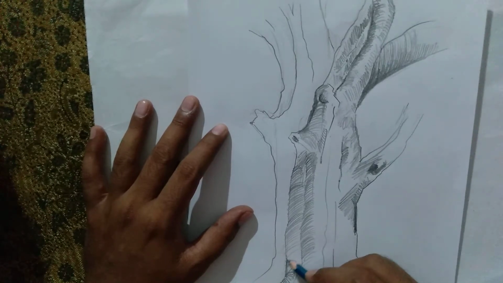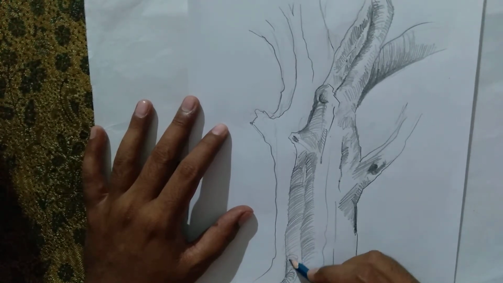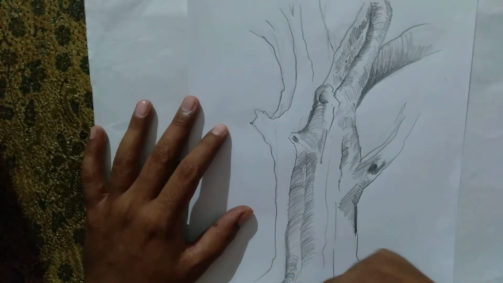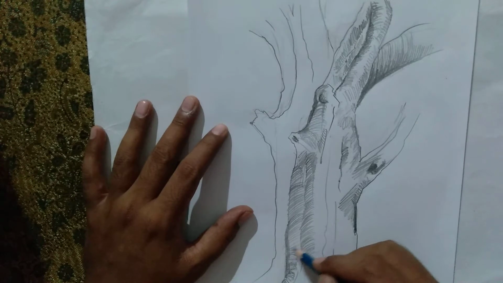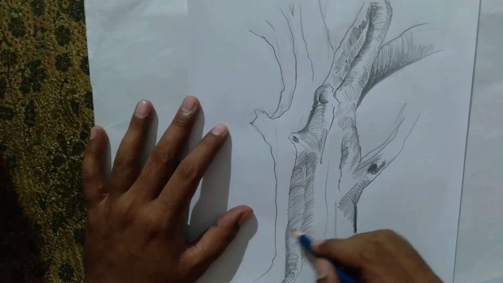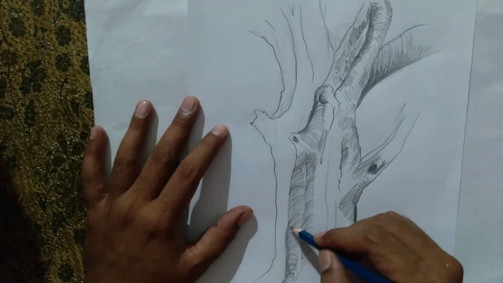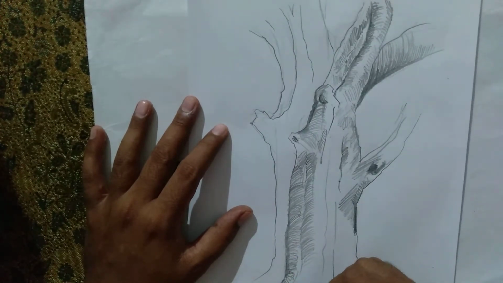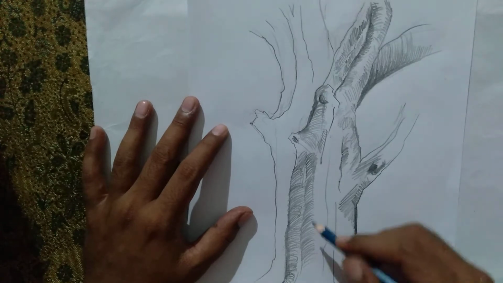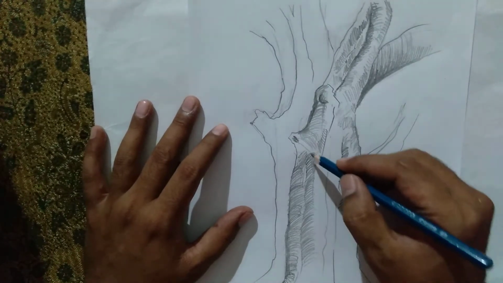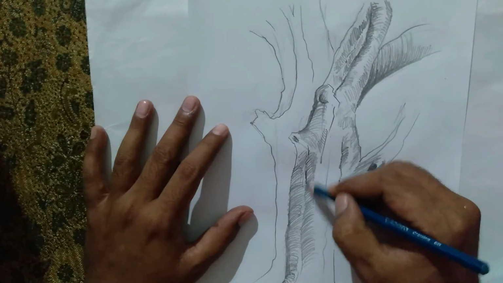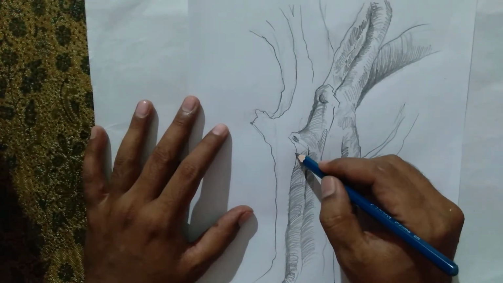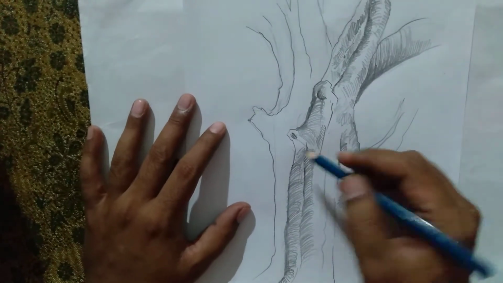Most of the artists follow this learning process to understand the shading techniques, and it is used in different areas, as I mentioned, like bird drawing, animal drawing, types of drawings.